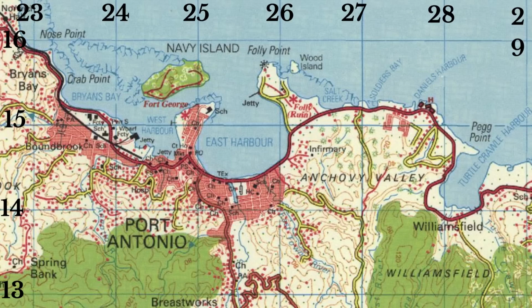Next, let's examine a topographic map of Port Antonio. Unlike Kingston, Port Antonio, which is located in the parish of Portland, is a very hilly area. Notice how closely spaced the contour lines are. The built up area is not as extensive as that in Kingston. Development is concentrated in the small area along the coast.